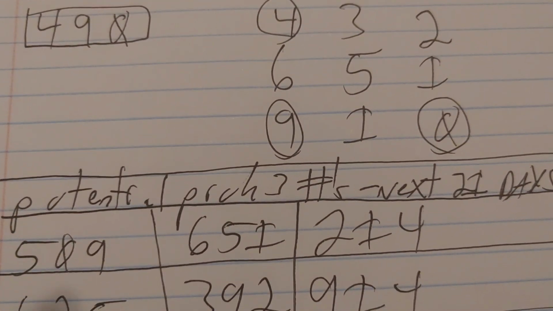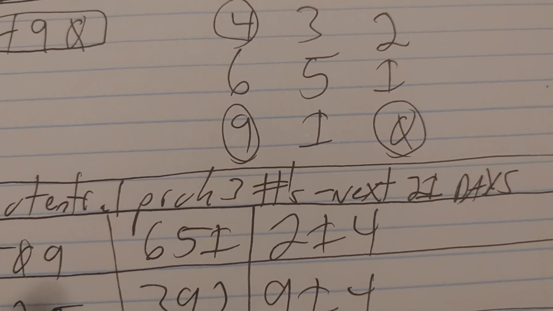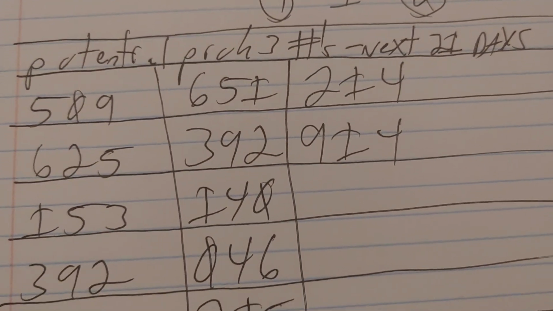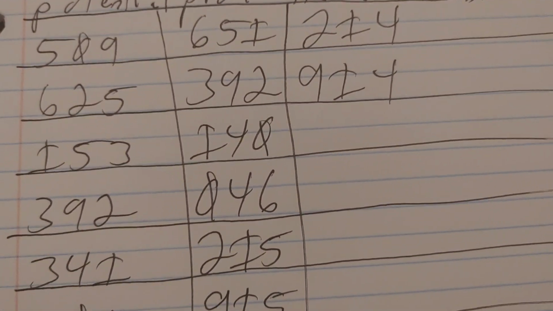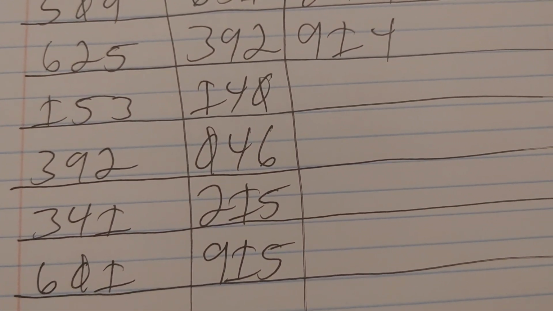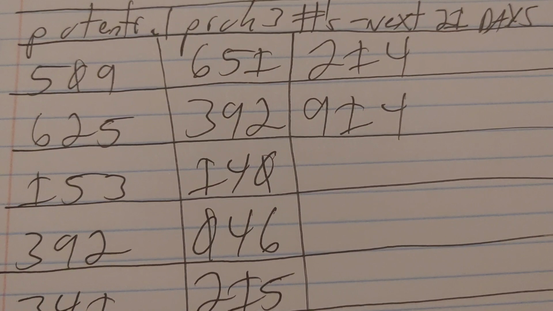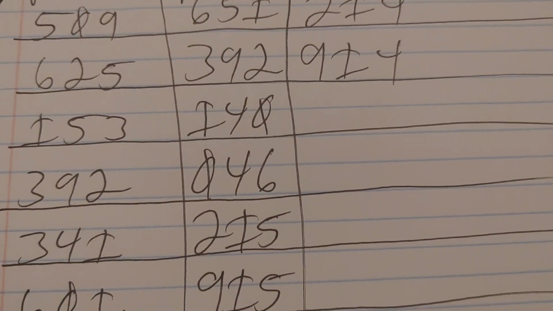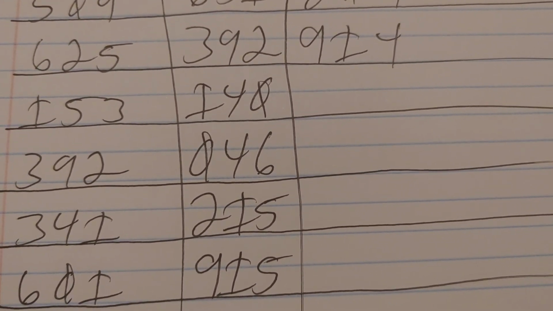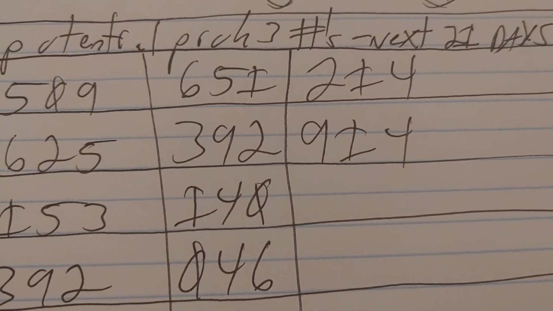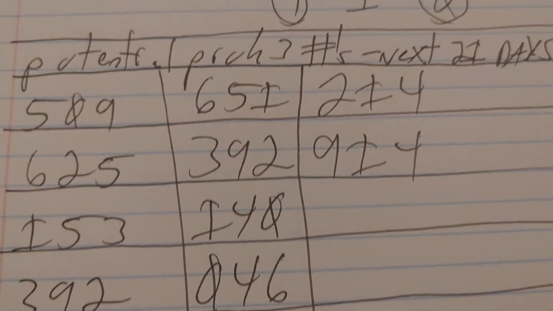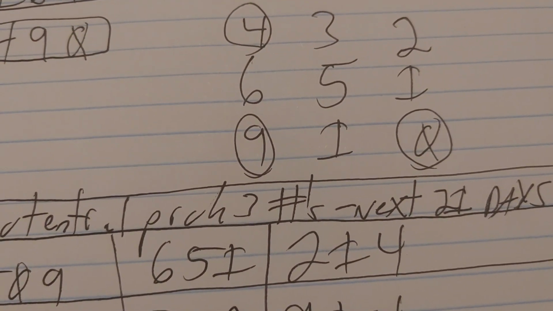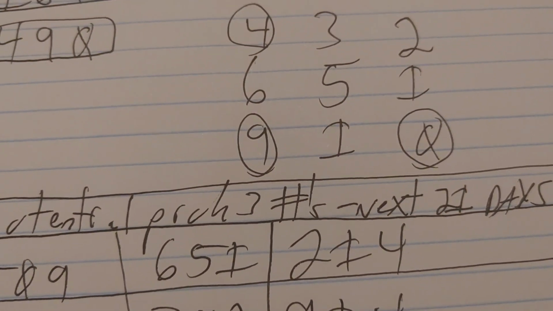And then the potential Pick 3 numbers I like in the next 21 days based on this box are 509, 625, 153, 392, 341, 601, 651, 392, 140, 046, 215, 915, 214, 914.